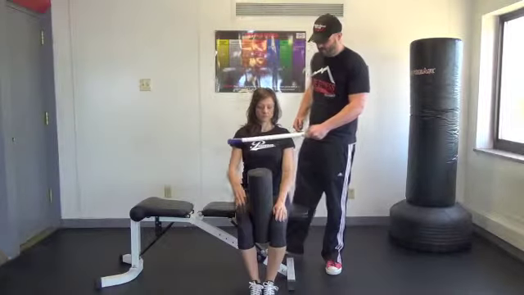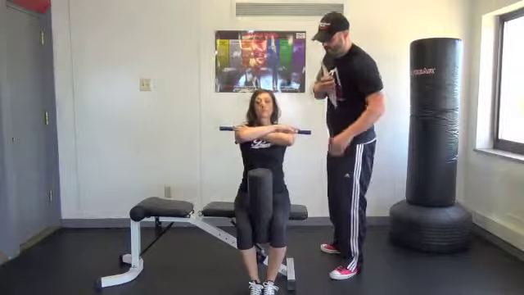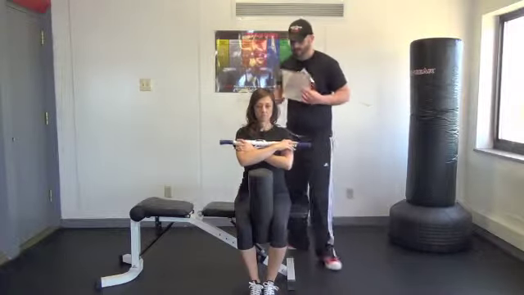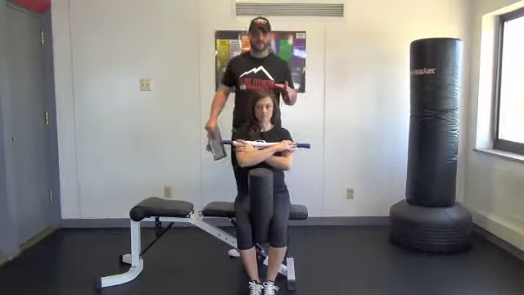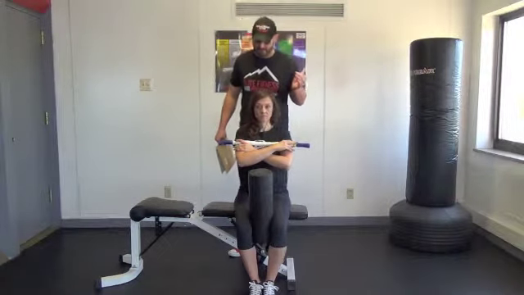Put that across your chest and crisscross your arms like this. And your arms on your chest. Cool. So all I'm doing here is getting behind her. I'm kind of looking from up above. If you need a stool or whatever, that's fine.